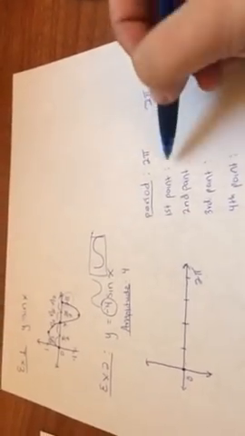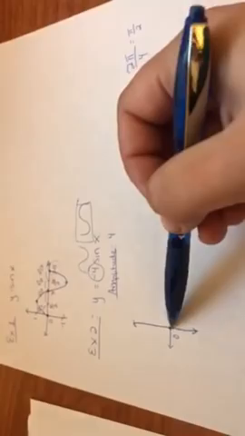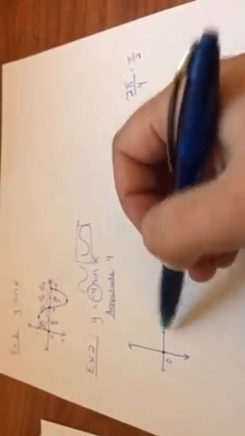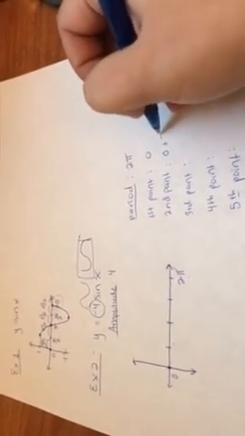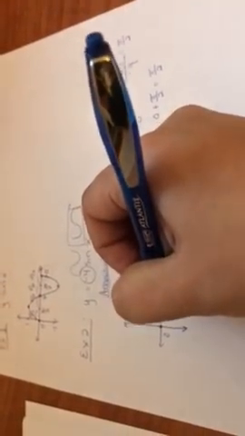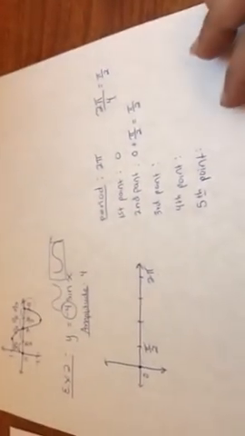So this means that I'm going to have to keep adding pi over 2 to get to this point, pi over 2 to get to this point, pi over 2 to get to this point, and pi over 2 to get to that point. So I know the first point is 0. To get to my second point, I take 0 and add pi over 2. Well, that's just going to give me half a pi. So that second point is going to be pi over 2.